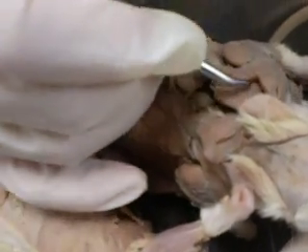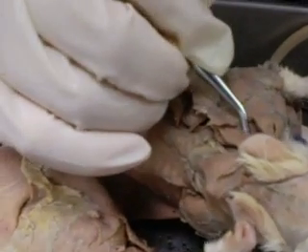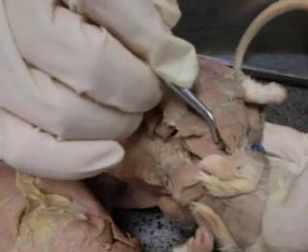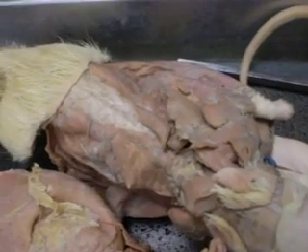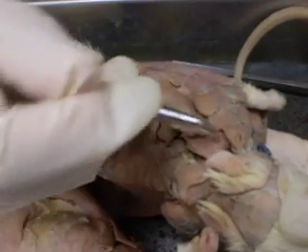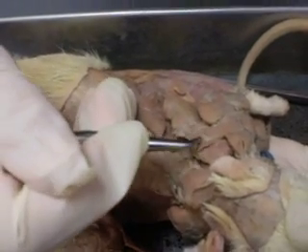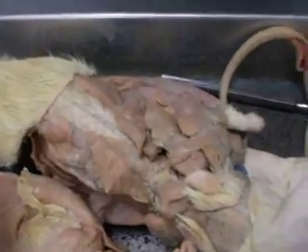And underneath the rhomboideus is your splenius. So there's 3 layers right on top of each other. The splenius, the rhomboideus, the cervical trapezius on top of everything. Okay?